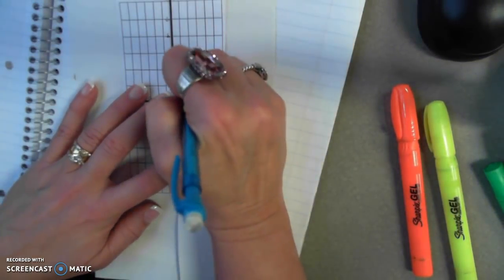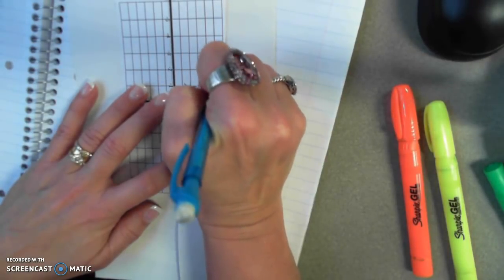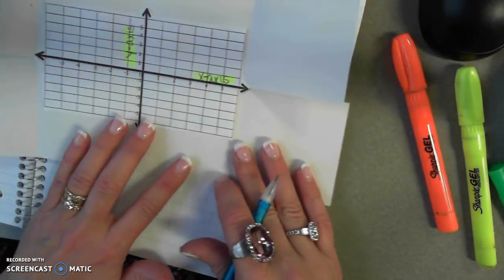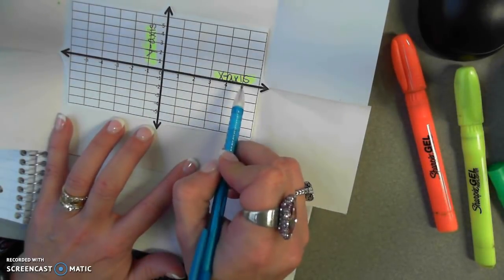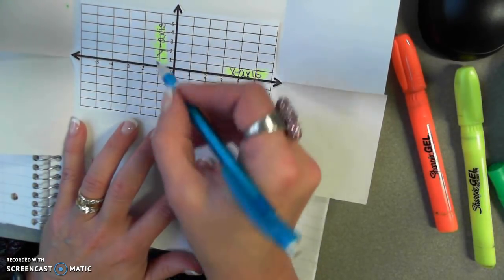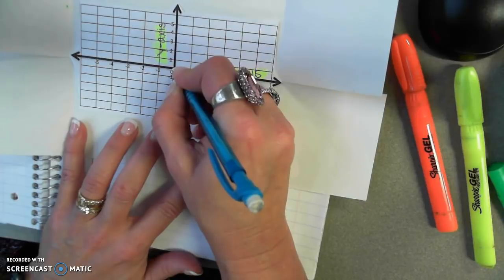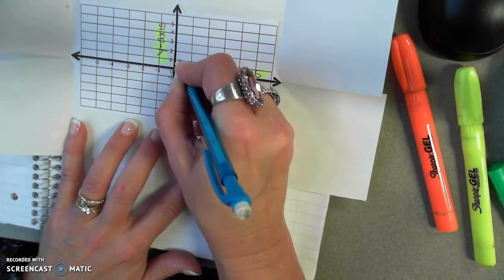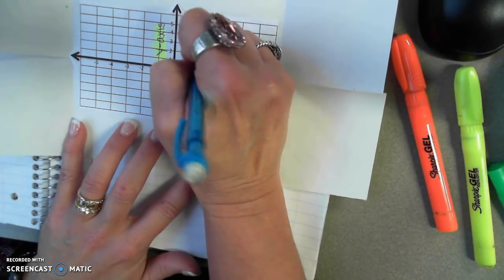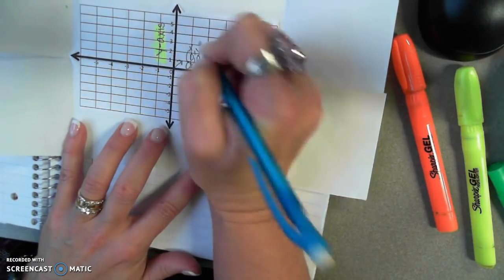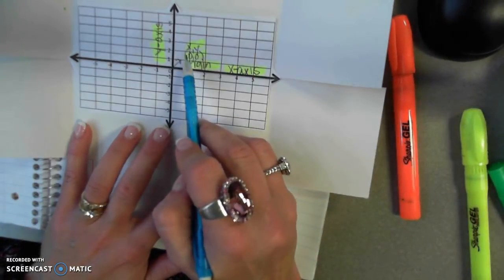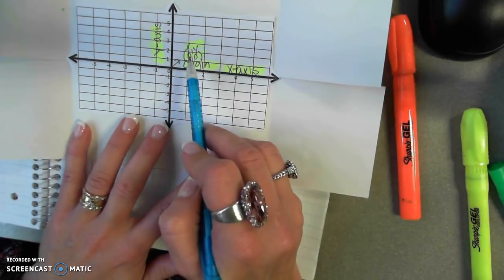Then as I turn it, this is my Y axis. Okay, so Y goes up and down. So X axis is your horizontal, Y axis is your vertical. Then I have my origin, which is 0, 0, and that is called your origin. 0, 0. X is always listed first, Y is always listed second, just like it's listed in the alphabet. X comes before Y. Okay?